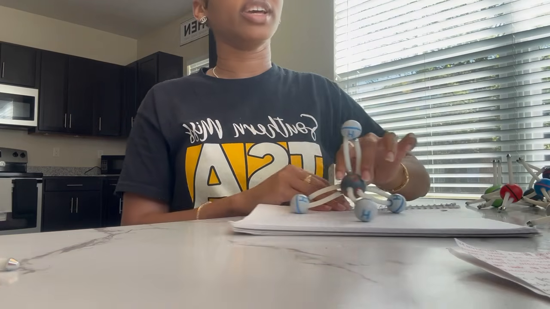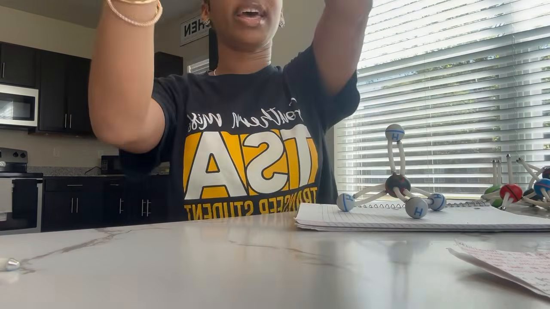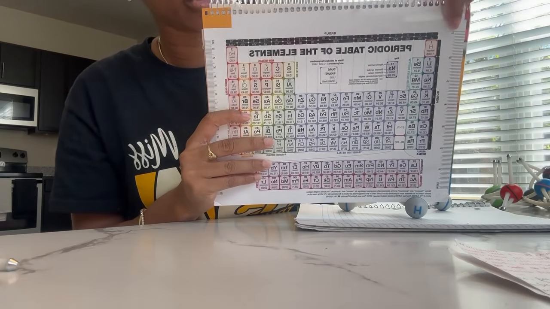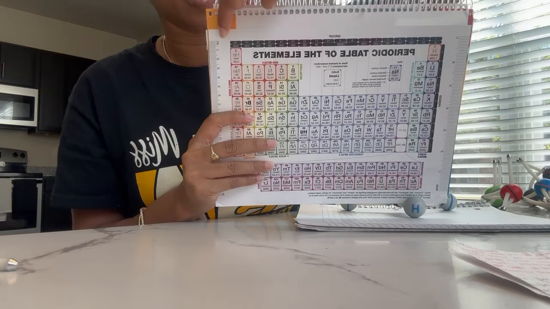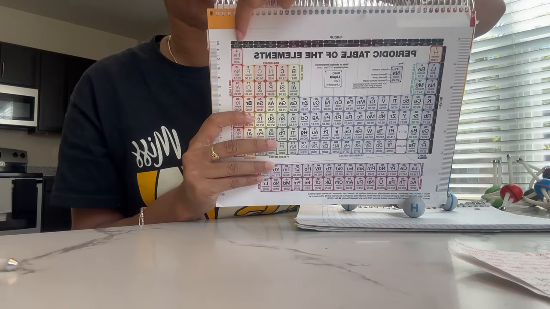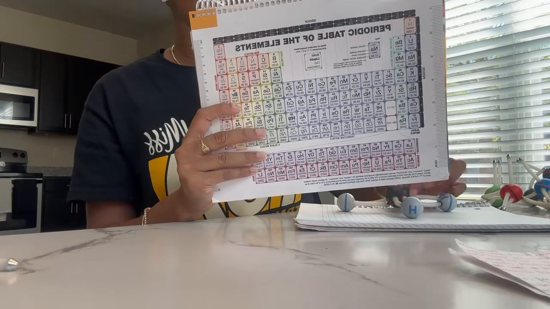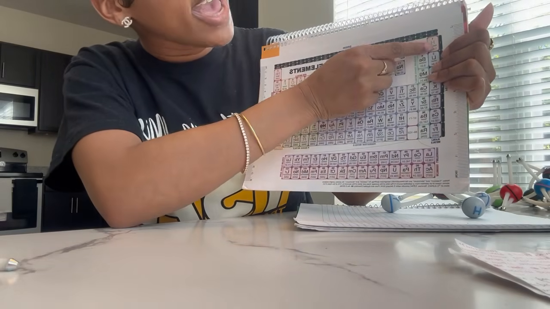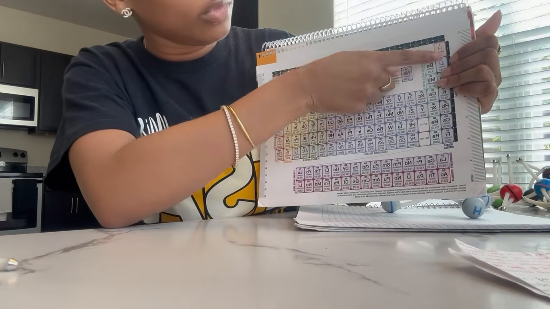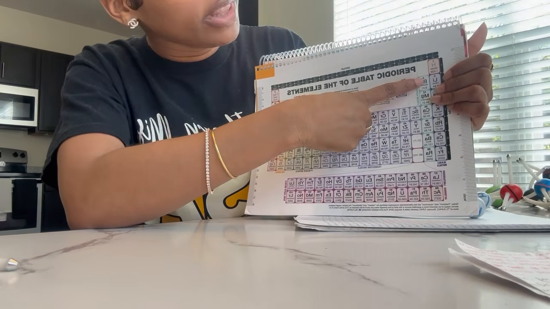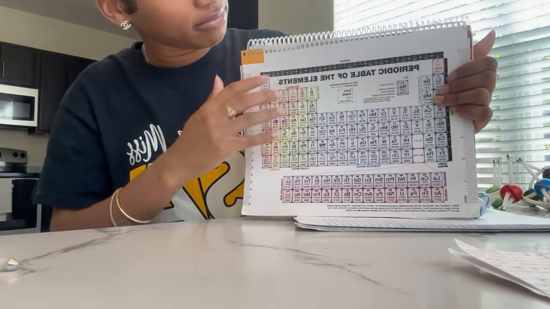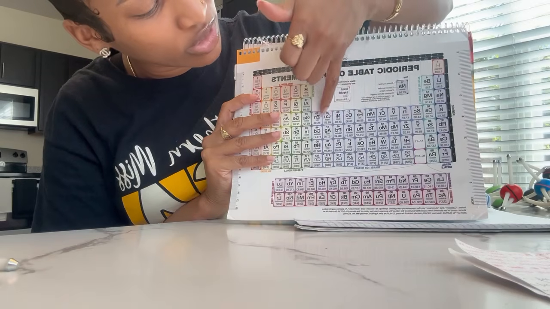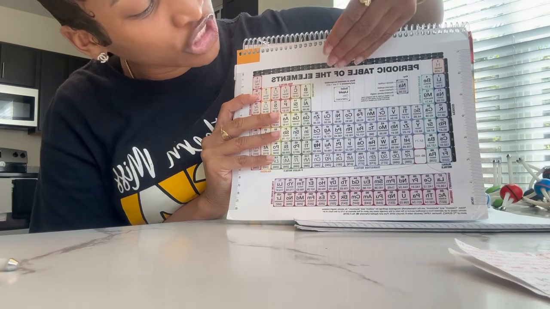Whenever you're looking at the periodic table, you'll notice that there are numbers at the top. It goes all the way from number 1 to number 18. These are called group numbers. Elements that are in group 1 want 1 electron to be happy. Elements that are in group 2 want 2 electrons to be happy. For the purpose of this video, we're going to skip these metals in the middle, which are called transition metals.